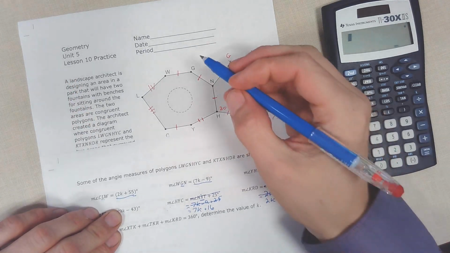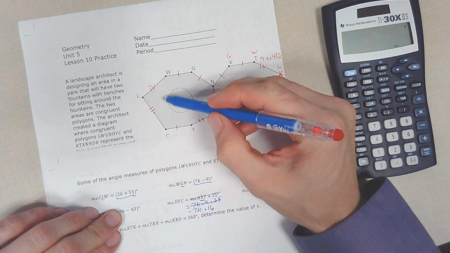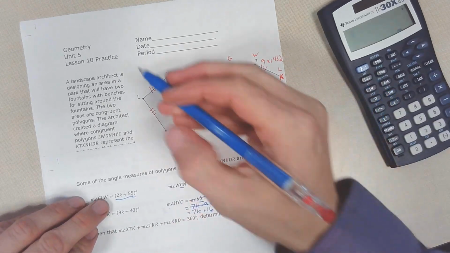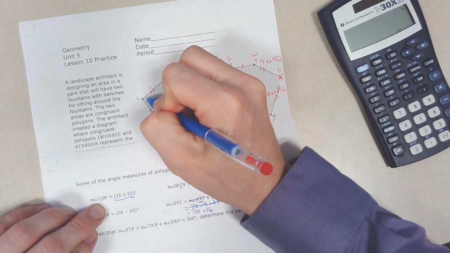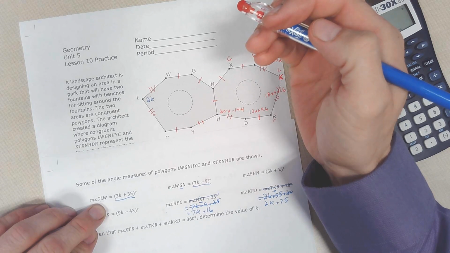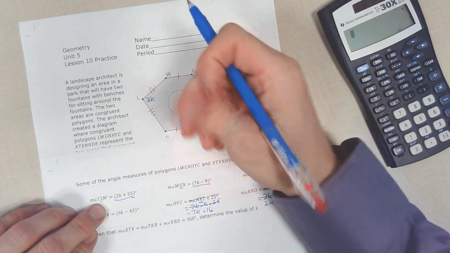All right, so now I'm going to take this and start putting it down for what I know. I might have to overlap some stuff. I'll use this side. So angle L is 2K plus 55.